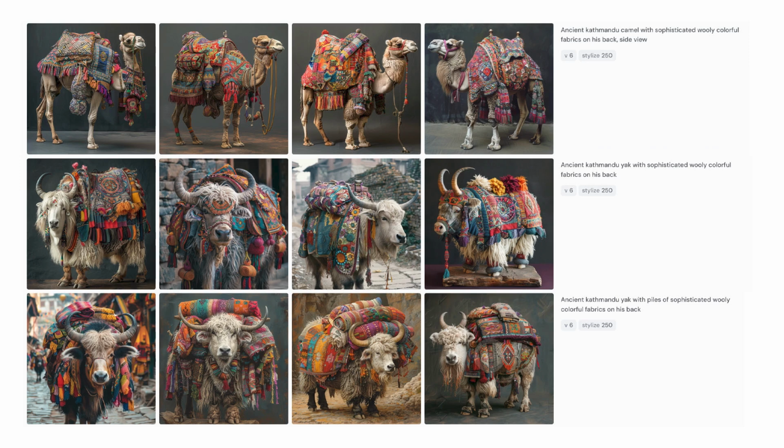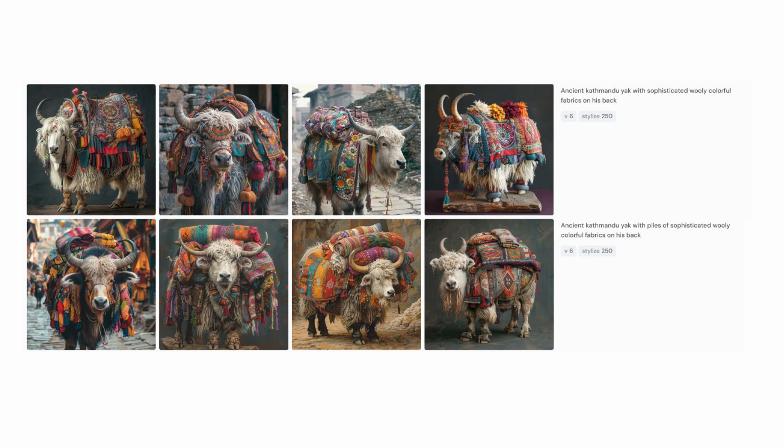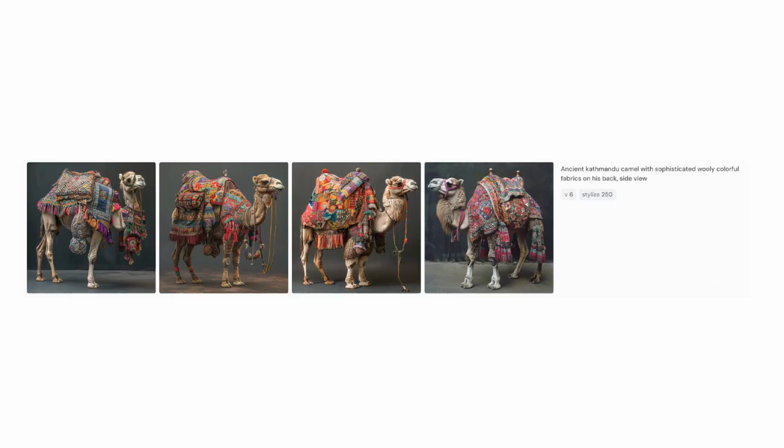We had so much fun exploring those. We created an ancient Kathmandu animal with piles of sophisticated woolly colorful fabrics on his back. Not in a million years we would find assets like those. It's a super niche animal to begin with, and on top of that it's filled with junk on the back. It's extremely unique and pretty damn cool.